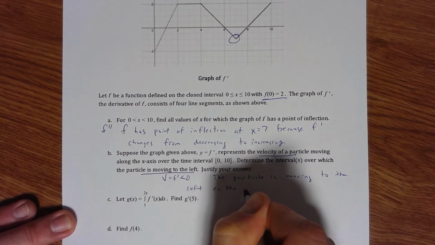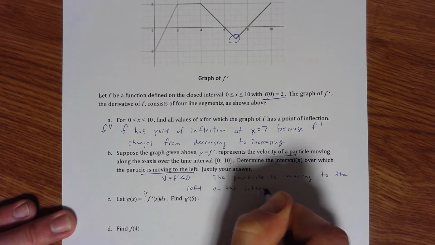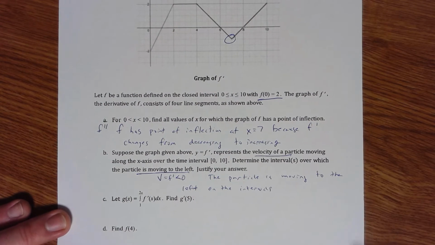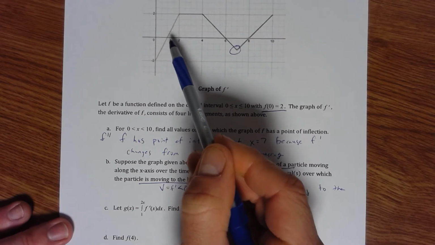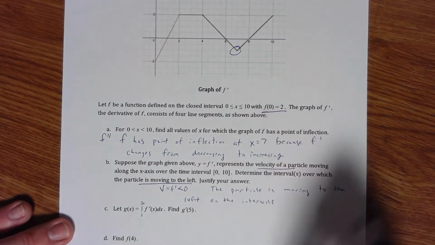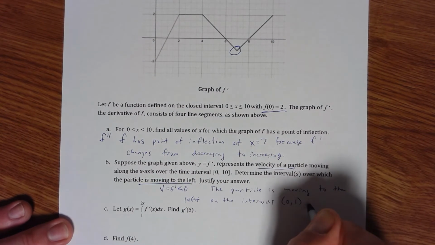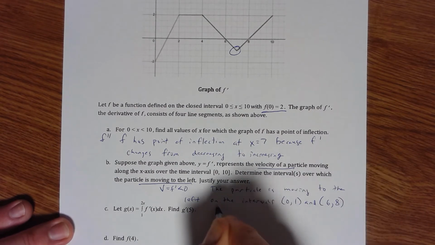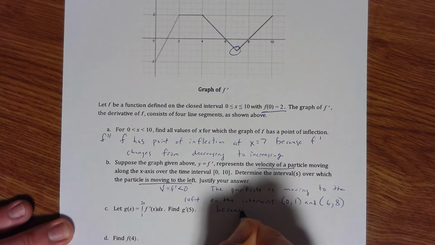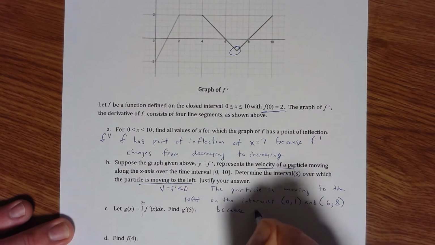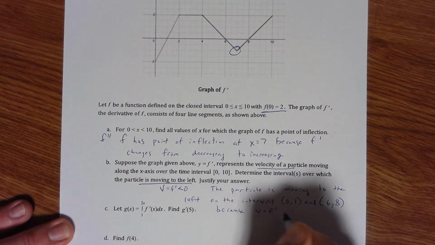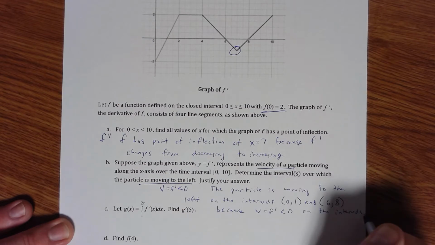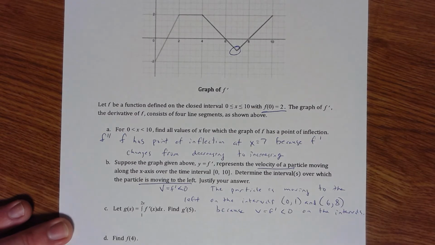on the intervals, I'm going to use interval notation here. Let's see, when is the velocity negative? That would be 0 to 1 and 6 to 8 because v equals f prime is less than 0 on those intervals.